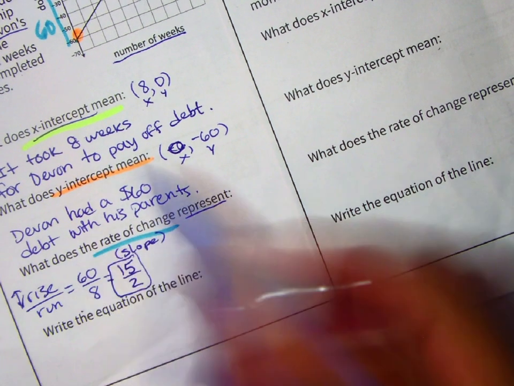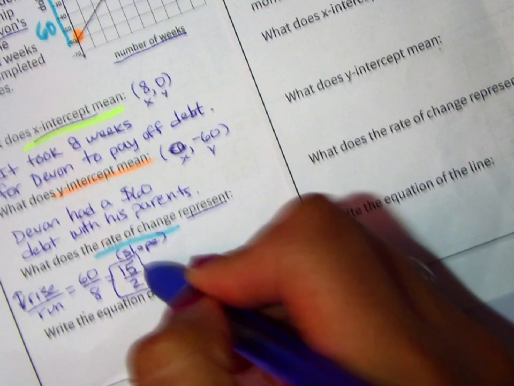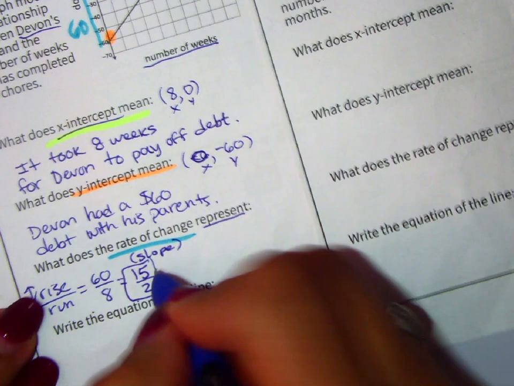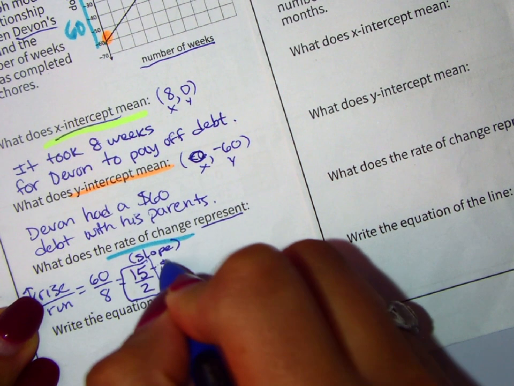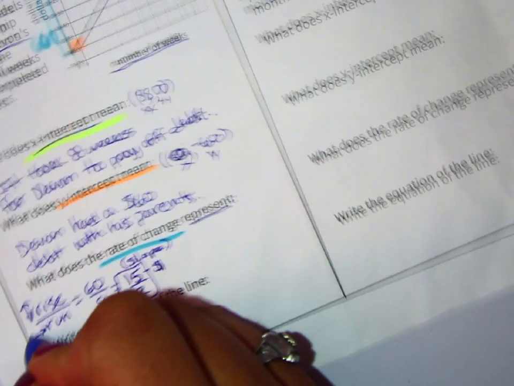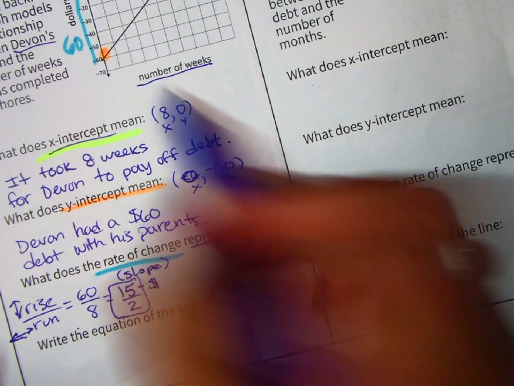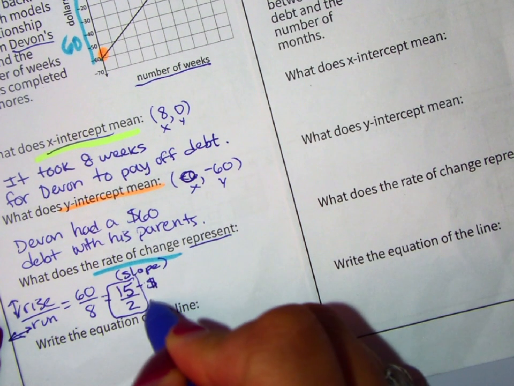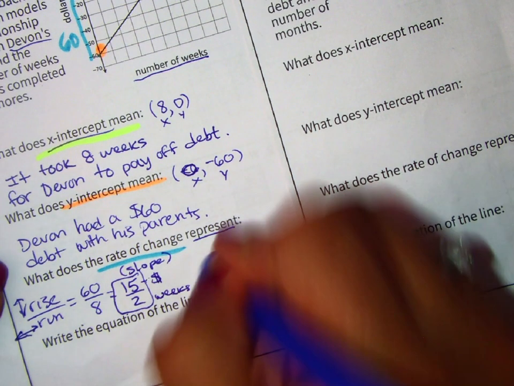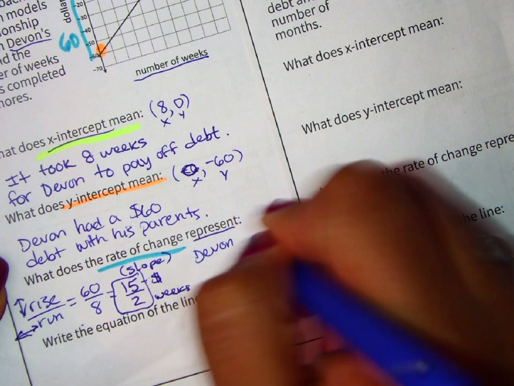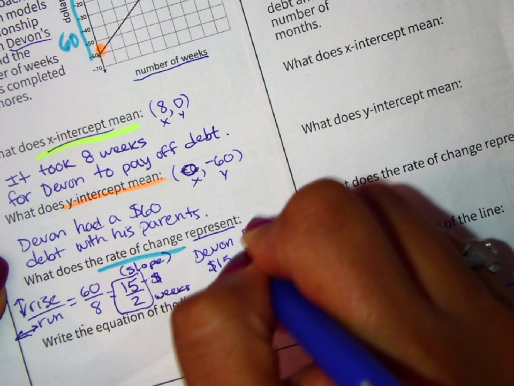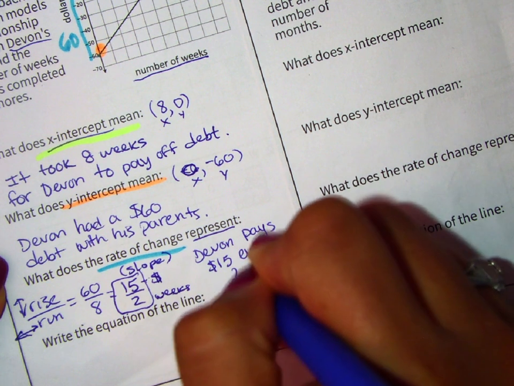So the rise is the y values. This is a y value. We're going to look at the y values, and that's dollars. So this is $15. And then the 2 is the run, that's your left and right. So that's your x-axis, that's your number of weeks. So this is the weeks. If we turn this into a phrase, we can say that Devin pays $15 every 2 weeks.